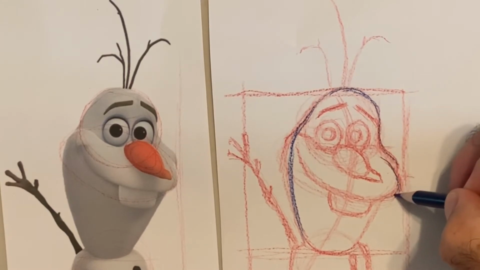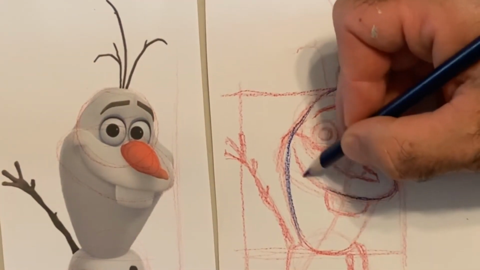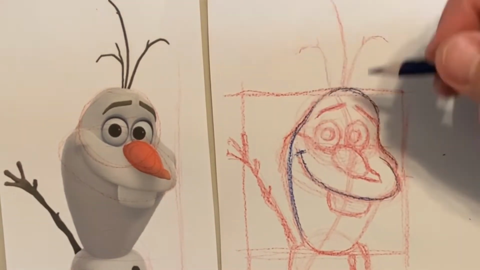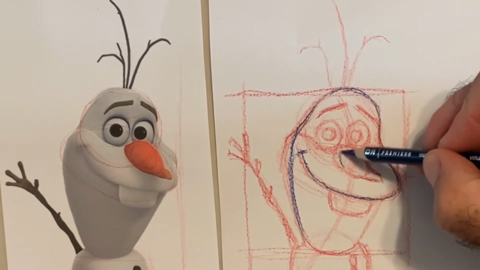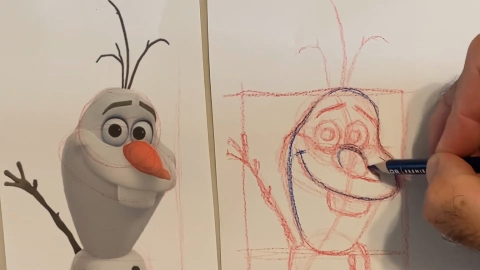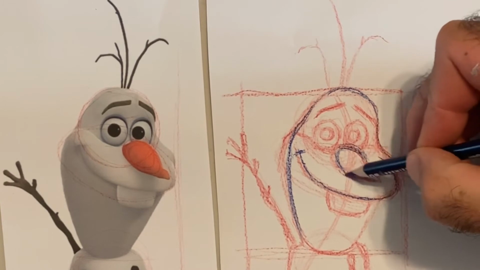This is his mouth. His nose. We're gonna start it a little bit closer. I mean, it works. It looks like him, but let's go fixing things that we maybe got not perfect.